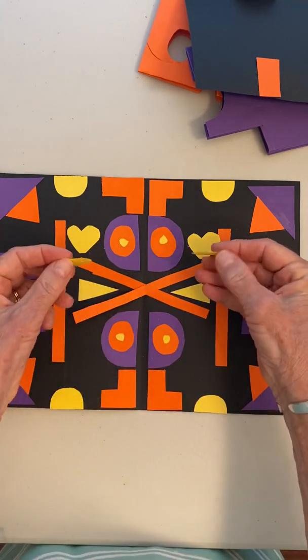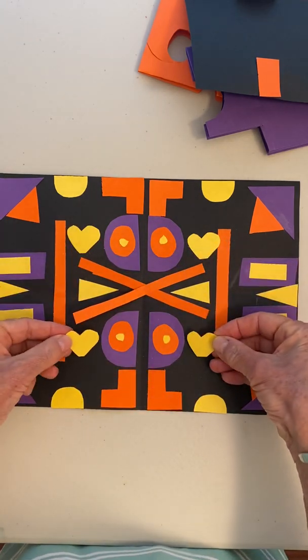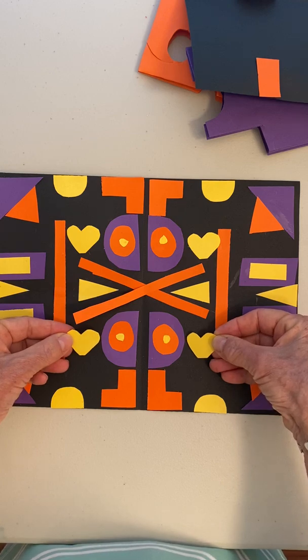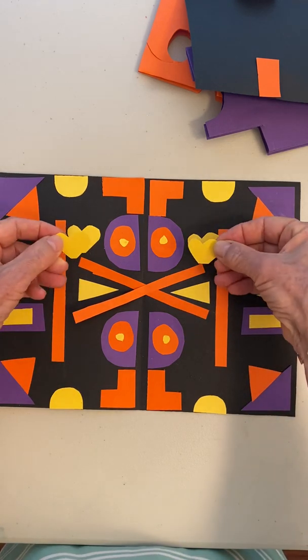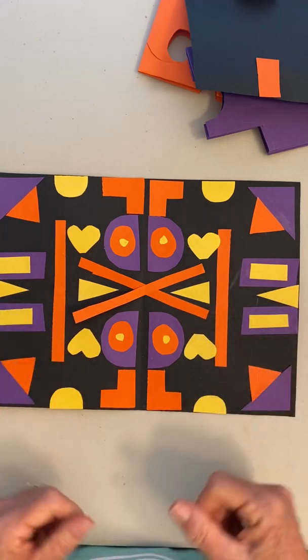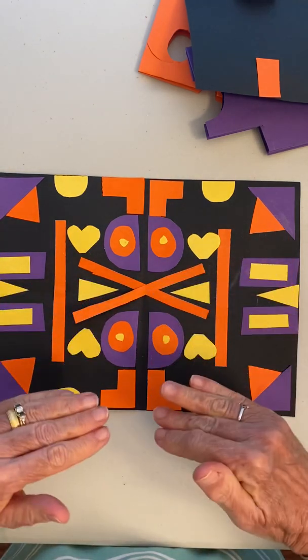you cannot slide it. This is not right. Even though you want to see it that way, it looks all the same, but it's not correct. This has to be a flip. So the hearts have to be upside down to make it the same.